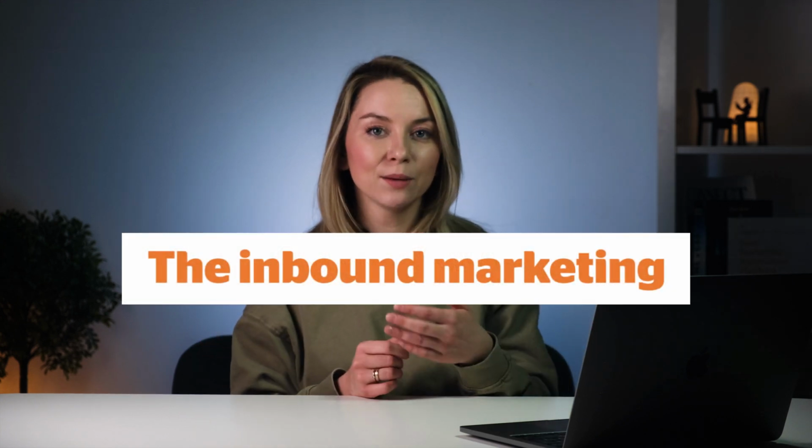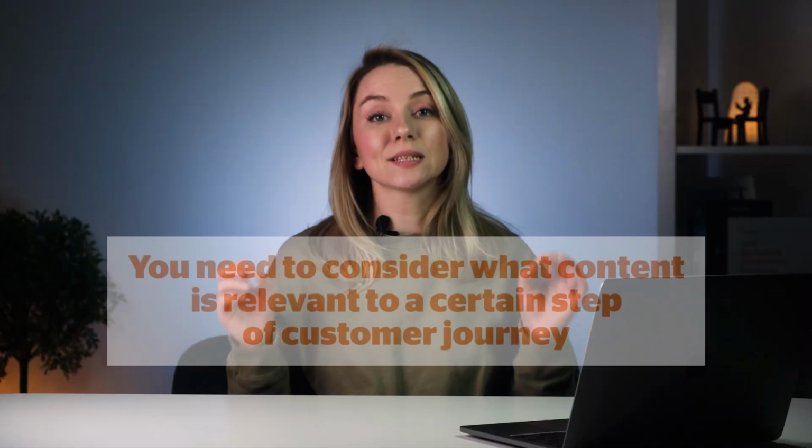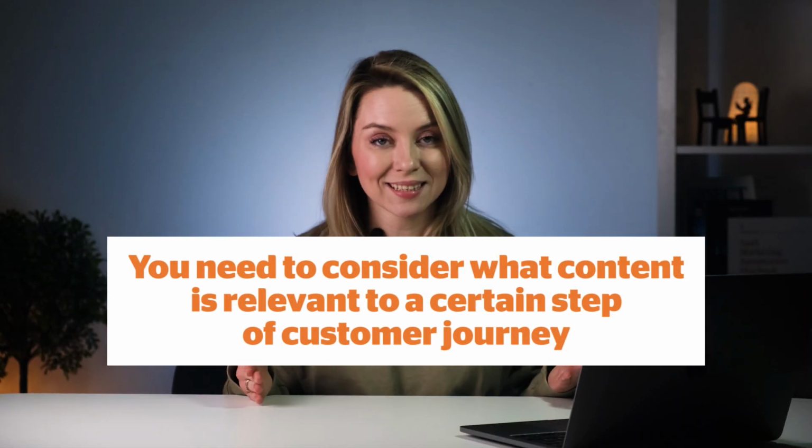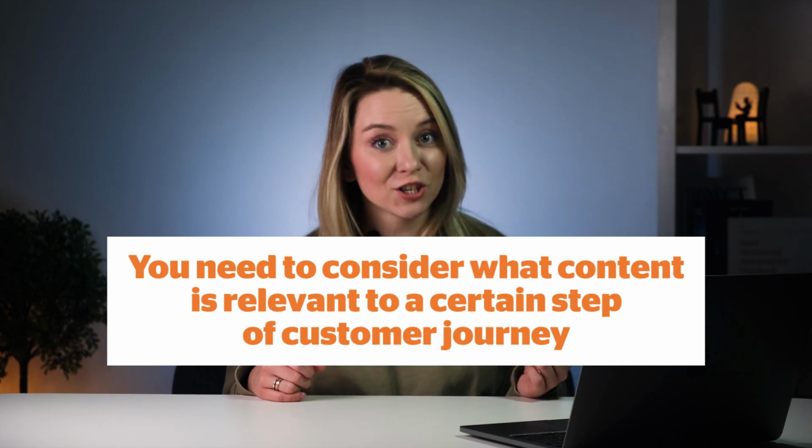Inbound marketing is aimed at speaking to your customers, your potential customers, your current customers, your forever customers, during all their customer journey. During the very first touch, then every week, for example, if you have a weekly newsletter, then you can also offer them some very special content on certain days and so on. So you need to consider what content is relevant to a certain step of the customer journey. And that's what inbound marketing is.